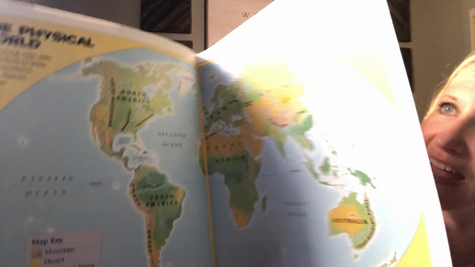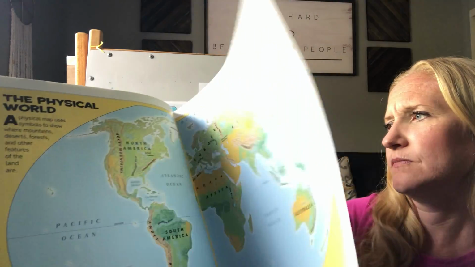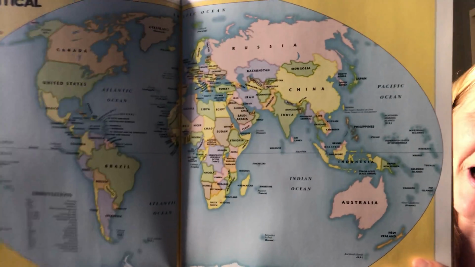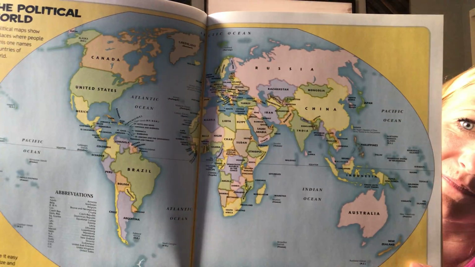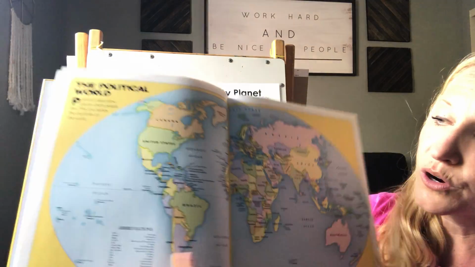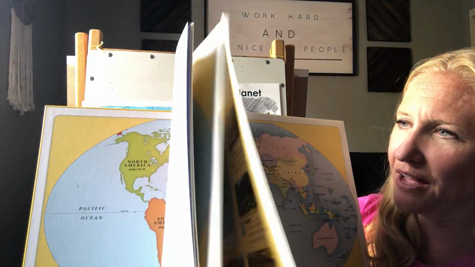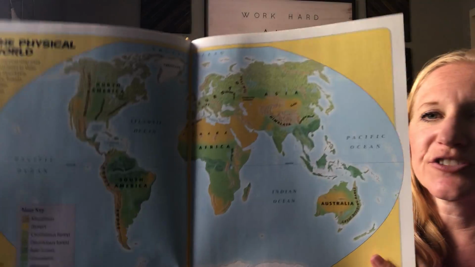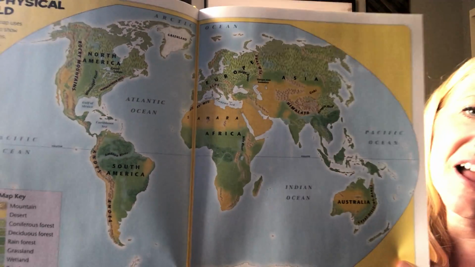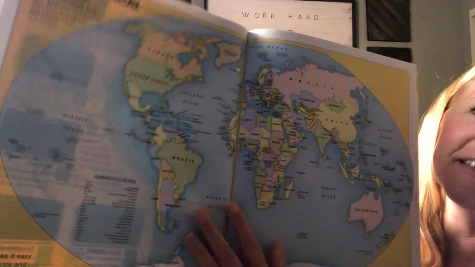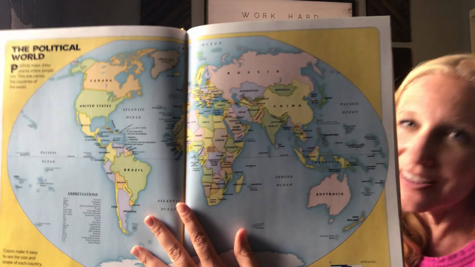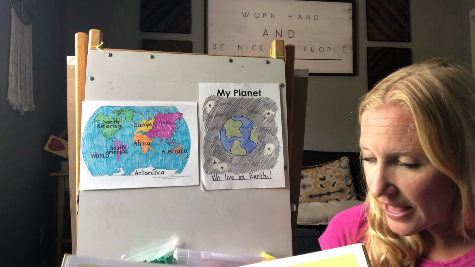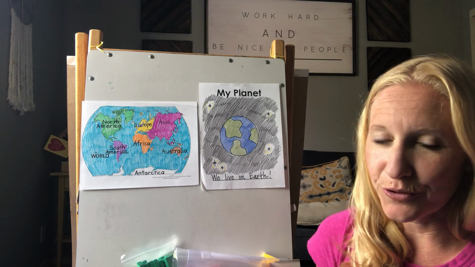But then on the next page, this is called the political map. And what that means is this has been broken down into all the countries. Okay, so our world from up above, if you were looking at us from outer space, would look more similar to this. It wouldn't have lines everywhere on it. This is actually how the countries are divided up, but we don't see those lines from outer space. So that is important to remember.